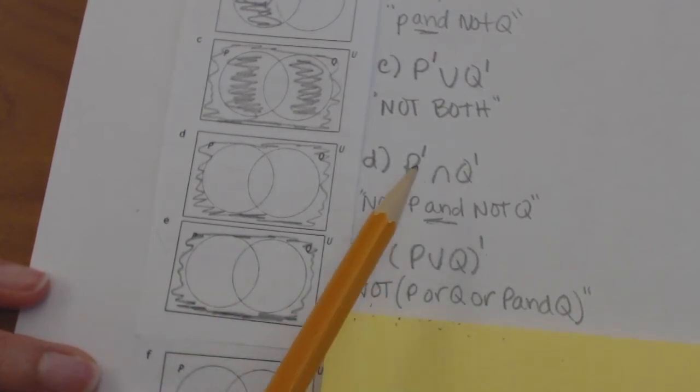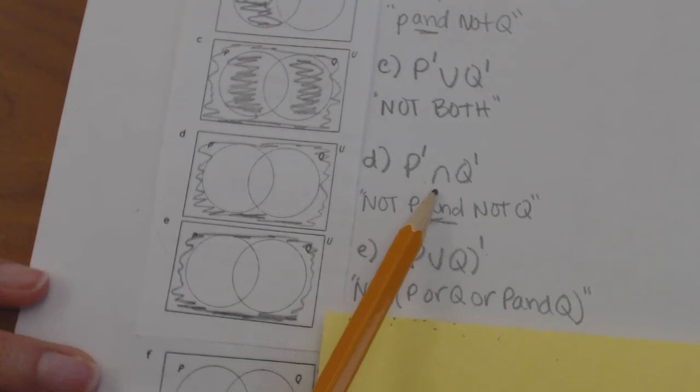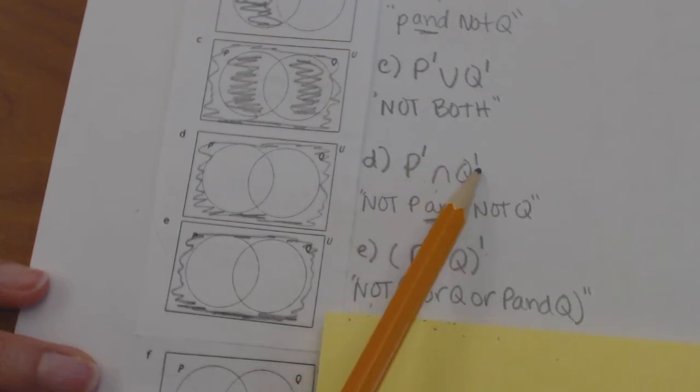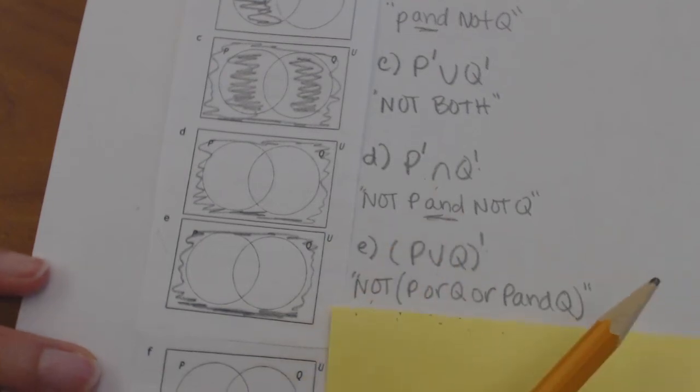So it's very similar to D. So we're getting two of the same shaded region, but we're doing it with different symbols. This one's going to be your and, no parentheses, negation for both. And this is going to be an or, parentheses, and negation on the whole thing.